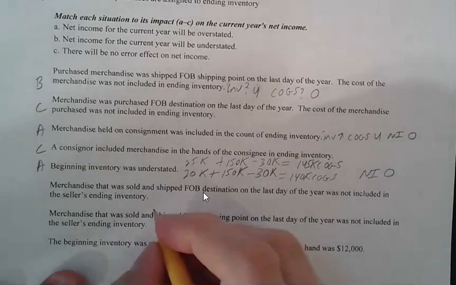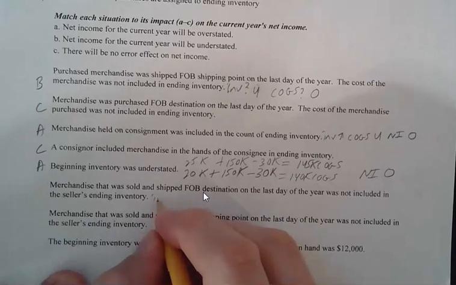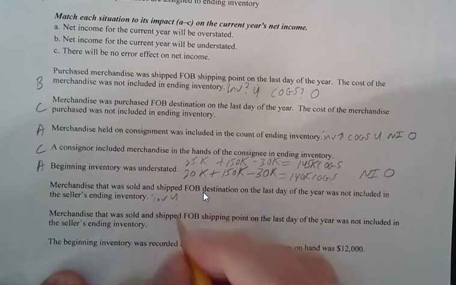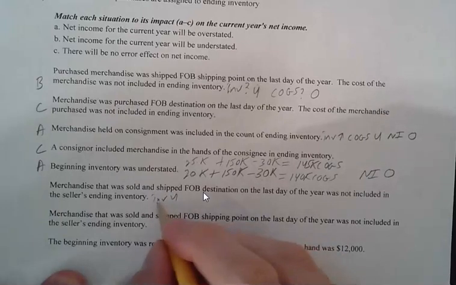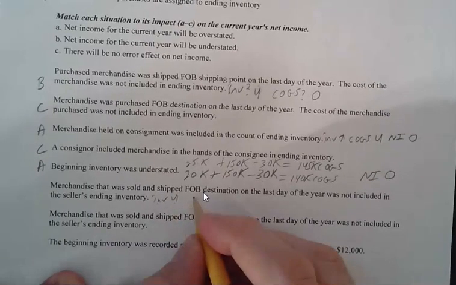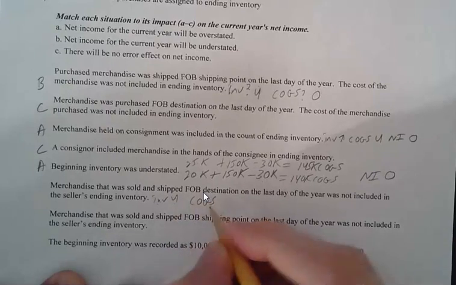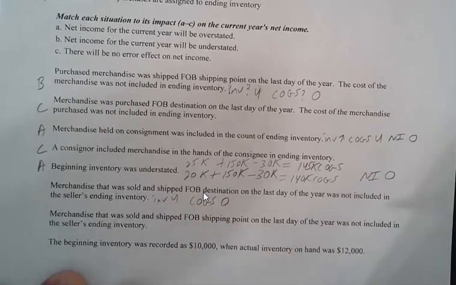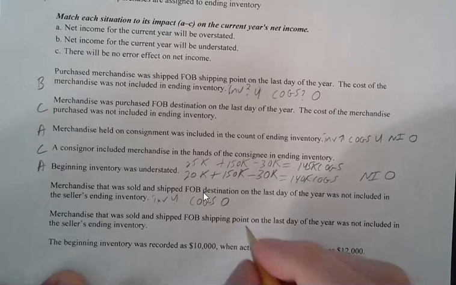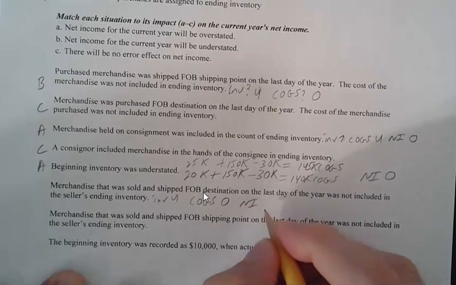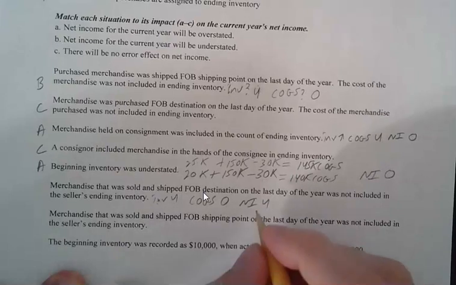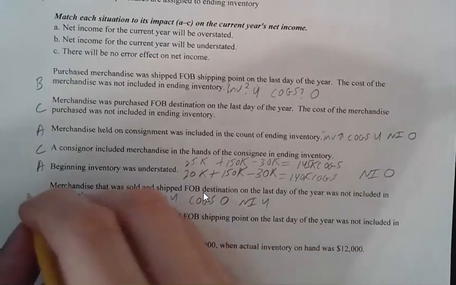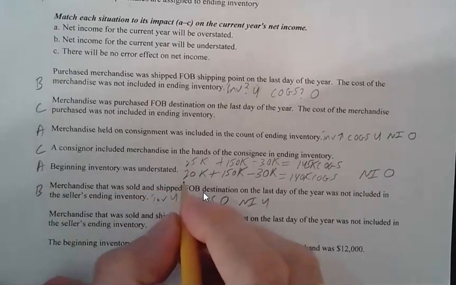So what does that mean? What happened to inventory? Inventory is going to be understated. If inventory is understated, the seller's cost of goods sold is going to be overstated, and net income is going to be understated. So understated is choice B.